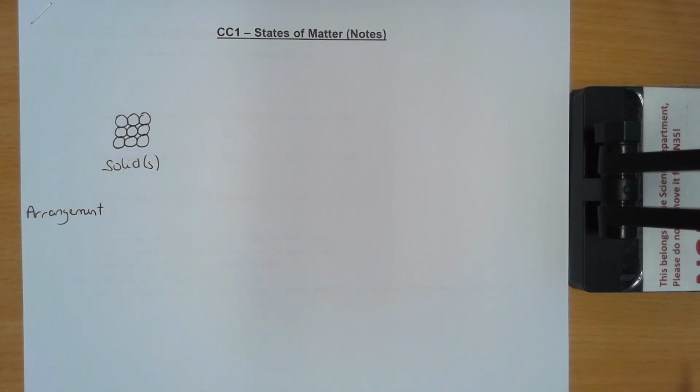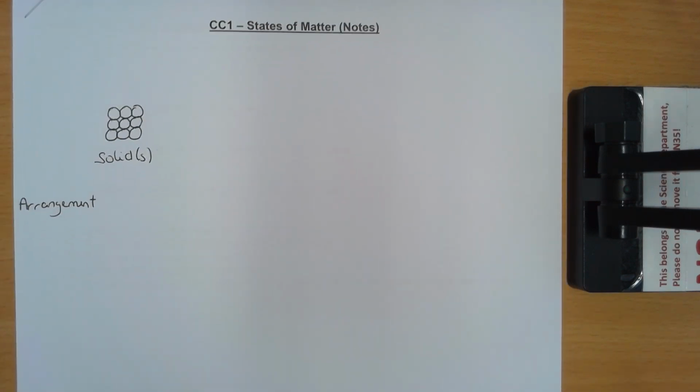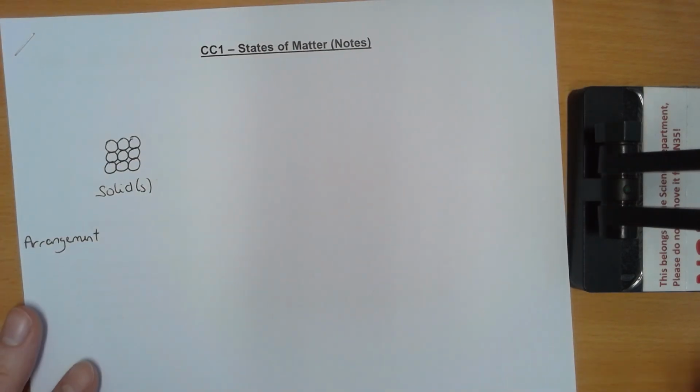Okay, in this video we are going to be revising CC1. You would have done this way back in year 9. It's just on states of matter, so solids, liquids and gases. And you're going to make notes with me here. You're going to fill in this whole page making notes, and then I'm also going to take you through a few of the knowledge questions which are on the next page.